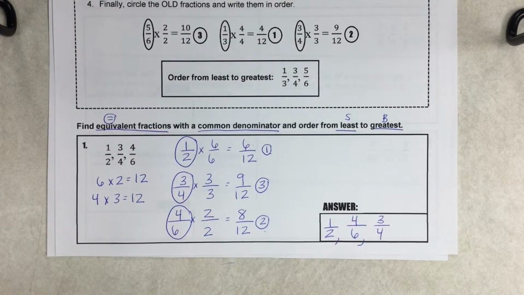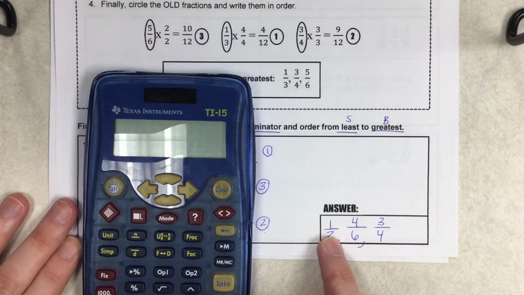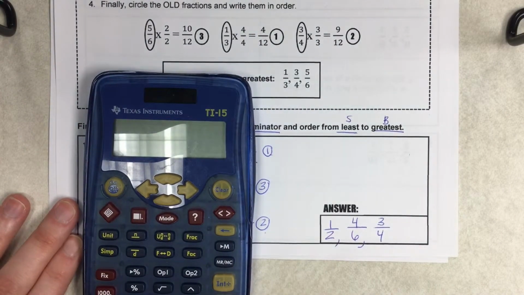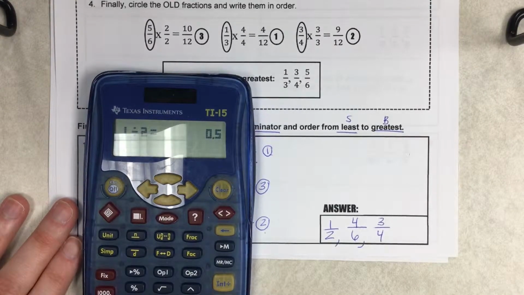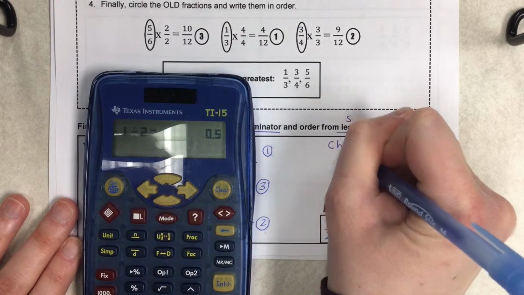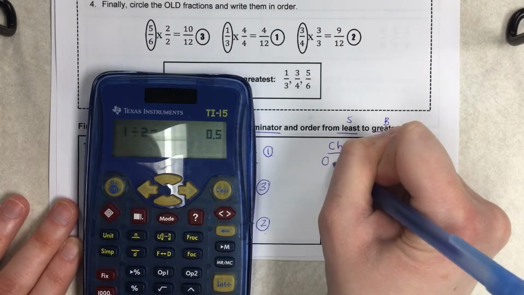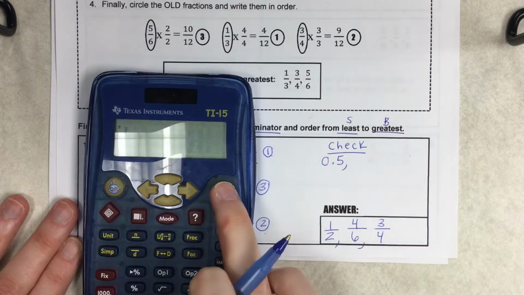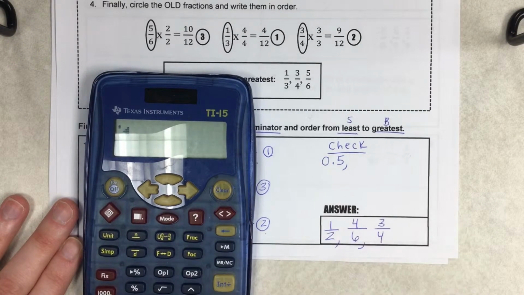Now, to check this, to make sure I got it right, I can compare it to decimals, because I know fractions are division. So I'm going to take my calculator, and I know 1/2 is the same as 1 divided by 2. And when I do that, I get 0.5. So I'm going to make myself a little check space here. All right, check. And 1/2 is 0.5. Then I'm going to put a comma. And I'm going to see if the fraction 4/6 in a decimal is bigger than 5/10 or 0.5.